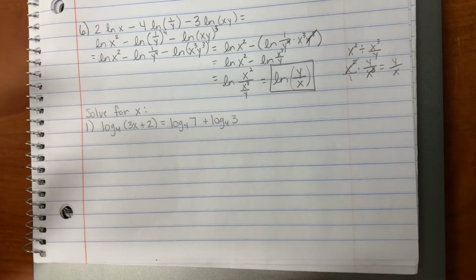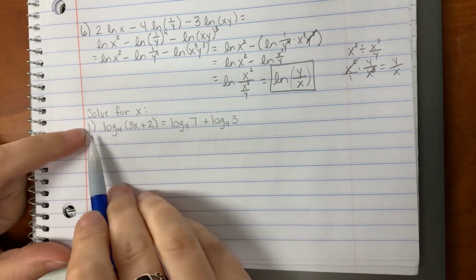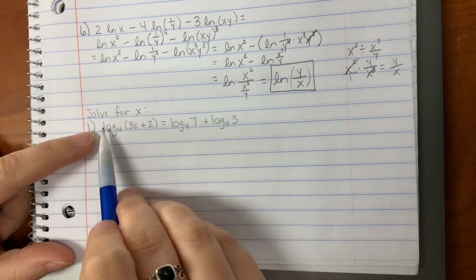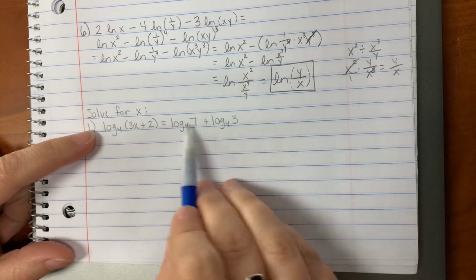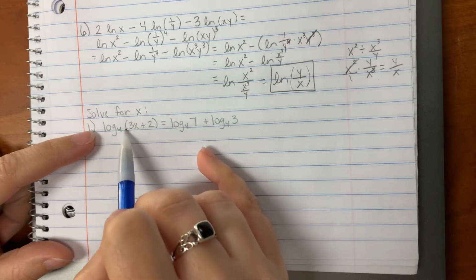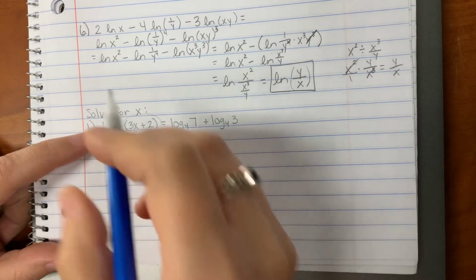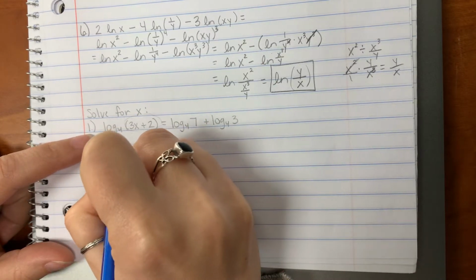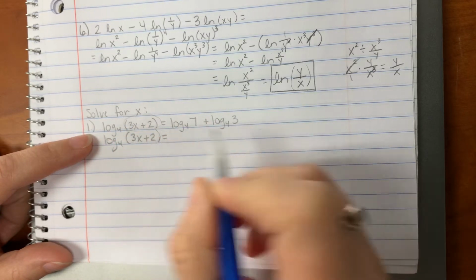Okay, so picking up where we left off on the last video, I'm going to solve for x in this problem. So this is a log base 4, and these are logs base 4. So if I could get these put together, I could say that this equals whatever that is. So that's what I'm going to try to do. So I've got log 4 of 3x plus 2 that I'm just going to leave alone for a minute.